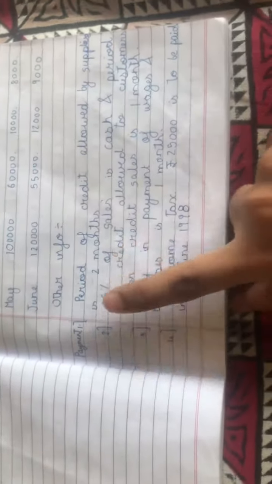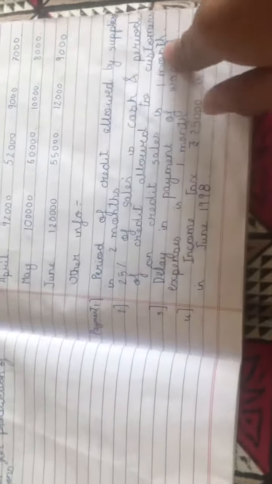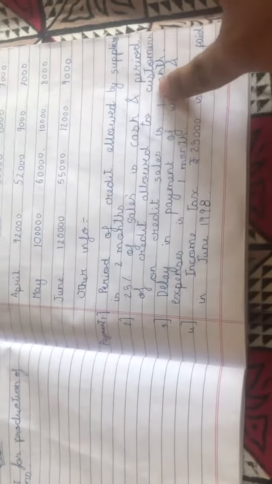So what does this mean? 25% of sales of the current month we get in cash. The rest, the 75%, is what we get in 1 month, because the period of credit is 1 month, after which they have to pay us.